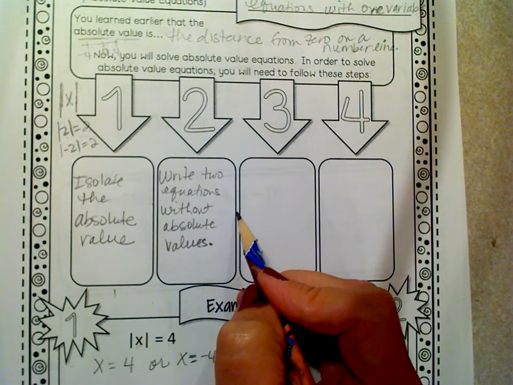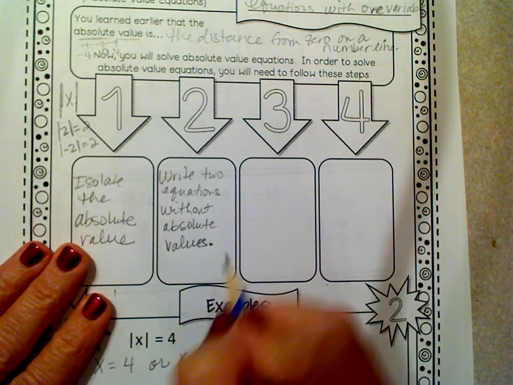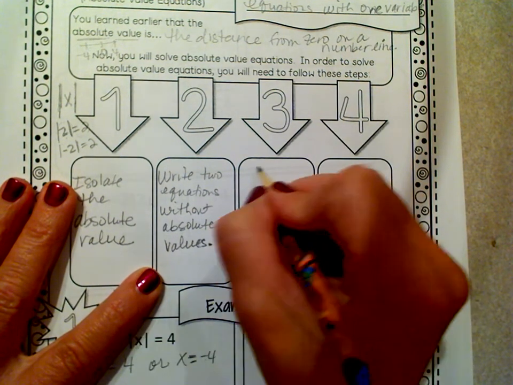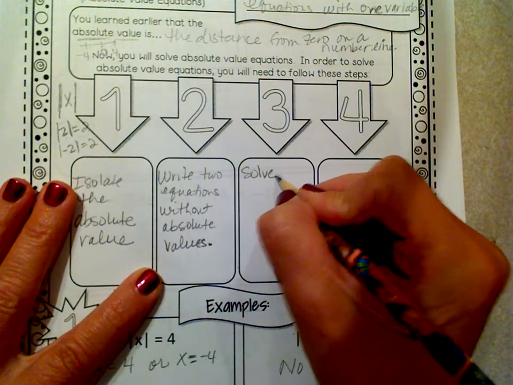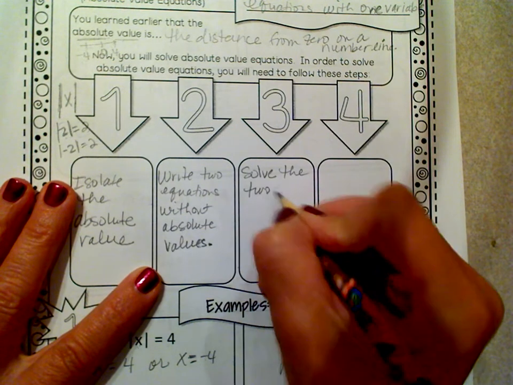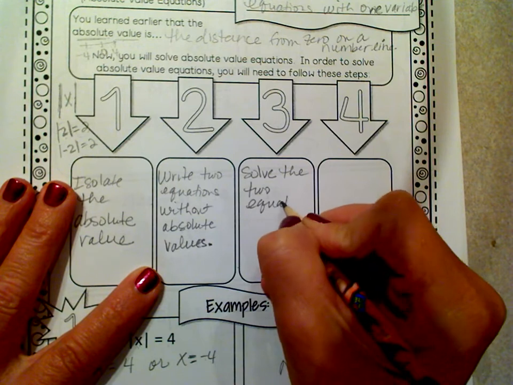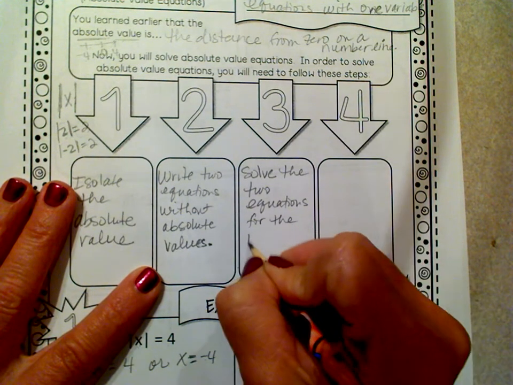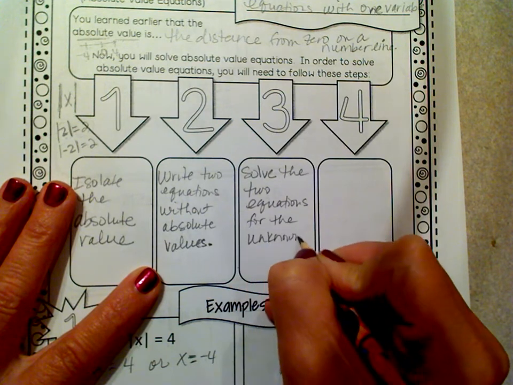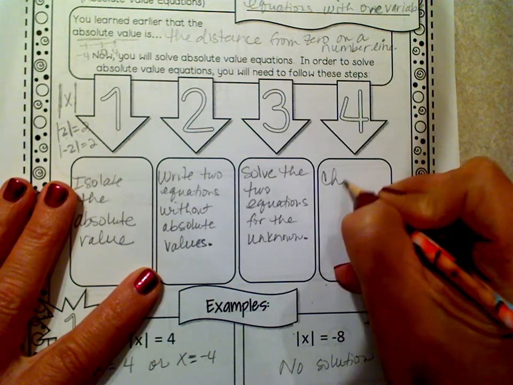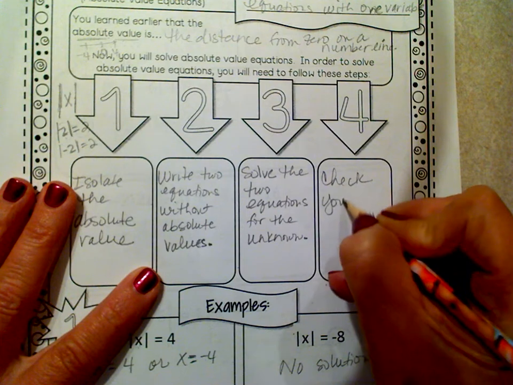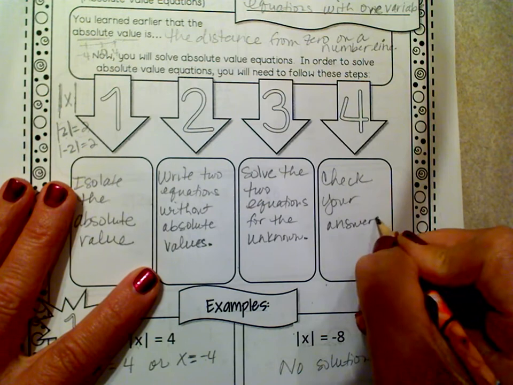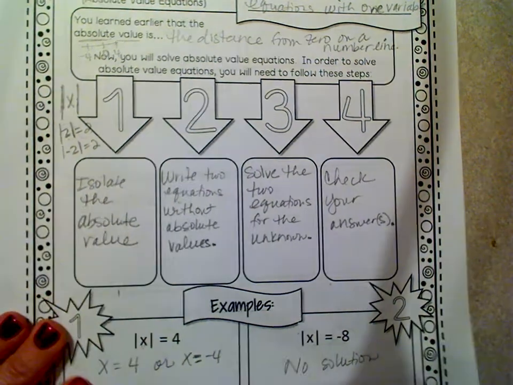Okay, write 2 equations without absolute value signs. That's when you split it into your 2 equations. Okay? Then solve the 2 equations for the unknown. And then the best thing to do, number 4, is check your answer or answers, actually.